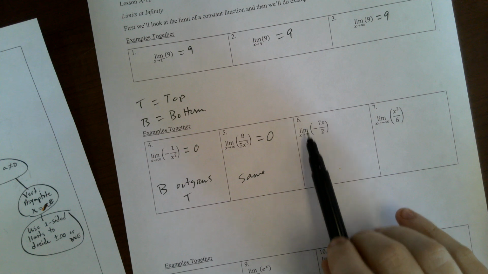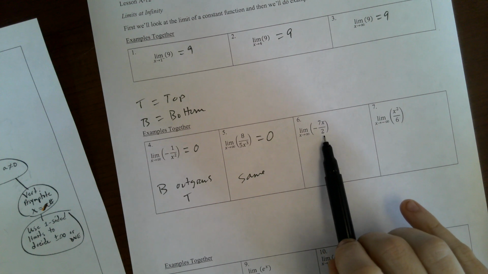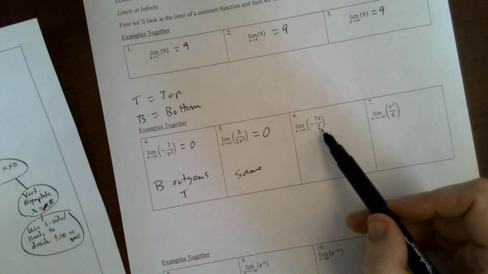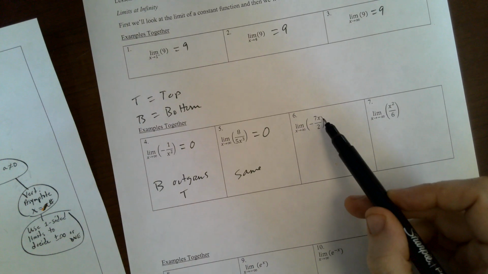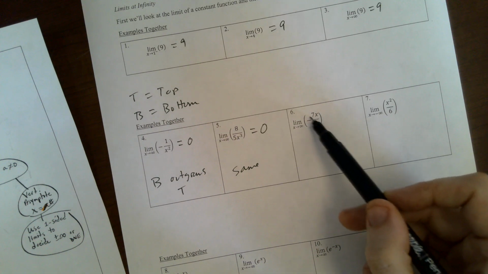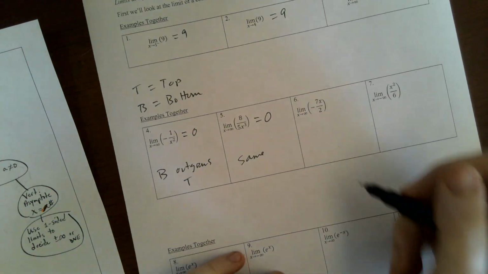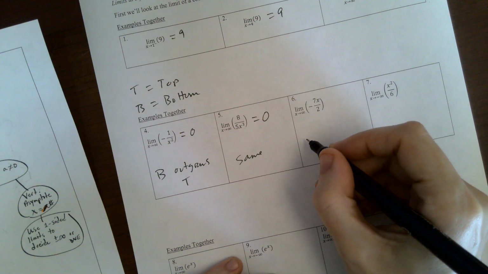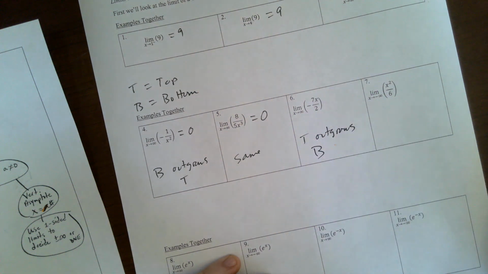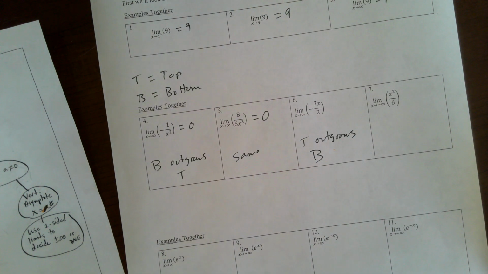Okay, now here is a case, the limit as x approaches infinity of -7x over 2. Now the bottom is staying 2, and in the top, think of plugging in bigger and bigger numbers. 10, 100, 1,000, 10,000, a million, a billion. The top is going to get huge and the bottom is just staying as it is. So we've got the top outgrowing the bottom. So this is going to be infinity. If the top just keeps growing and growing, that means the whole fraction is growing.